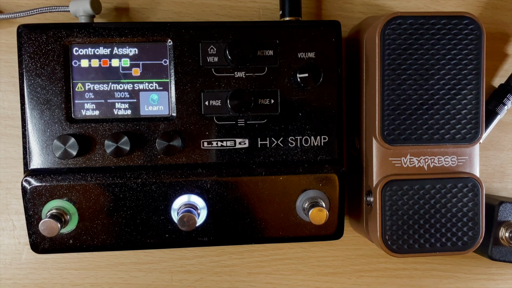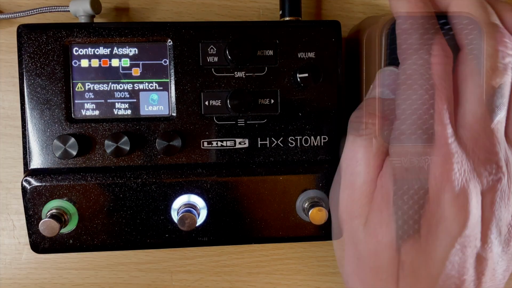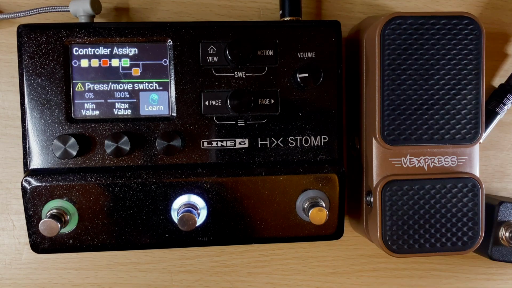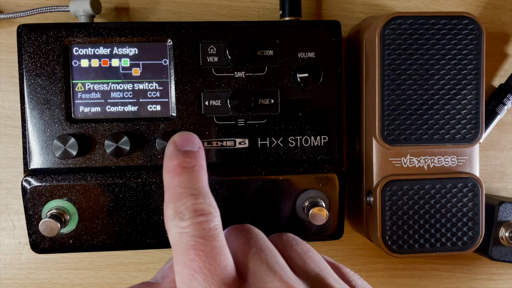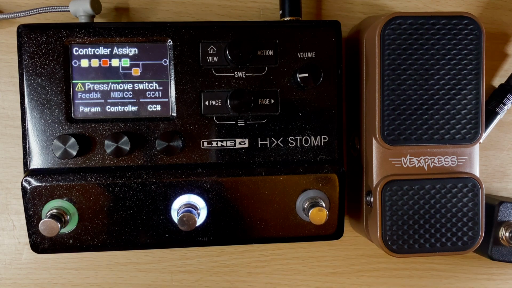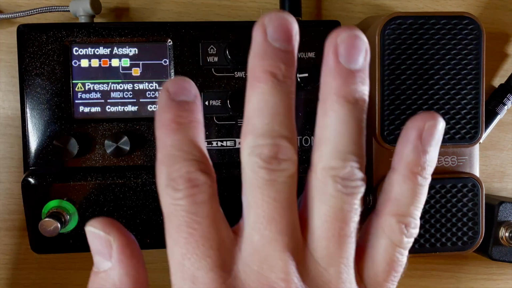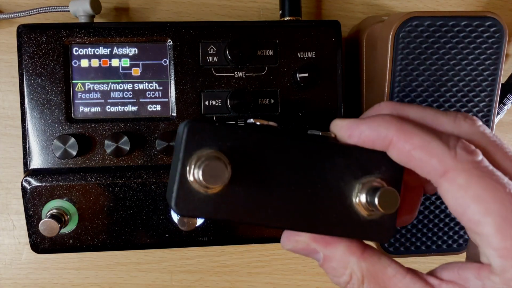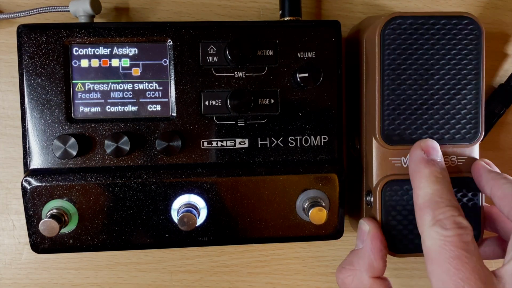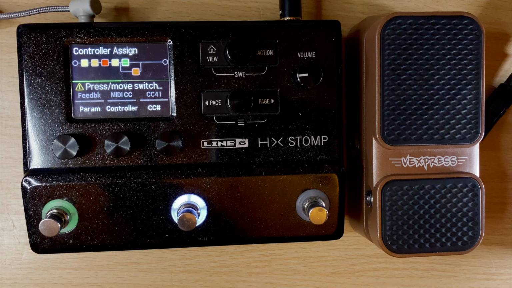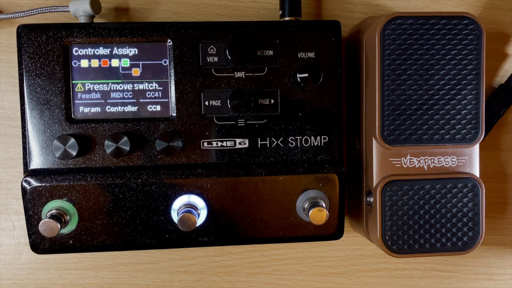Press learn and then push the button or move the expression pedal that you want to assign to that parameter, and it should assign it to MIDI CC, whatever MIDI info that is sending. You don't really have to understand how MIDI works in order to do that. Does that make sense? So that's how you can control any of the parameters on any of these blocks using either a foot switch, an expression pedal, or with MIDI. Make sense? And again, that learn feature is going to be your best friend.